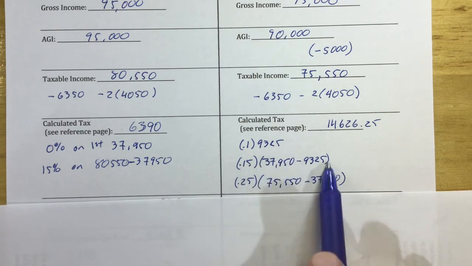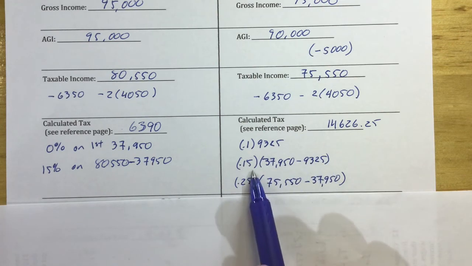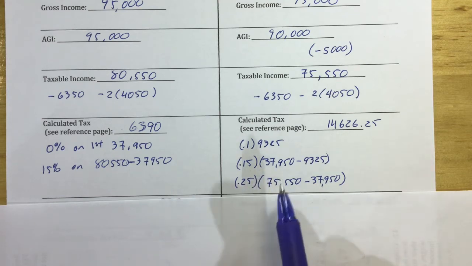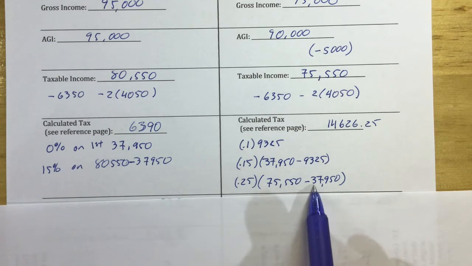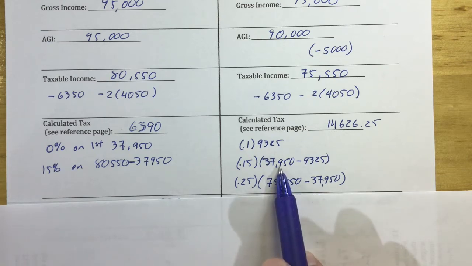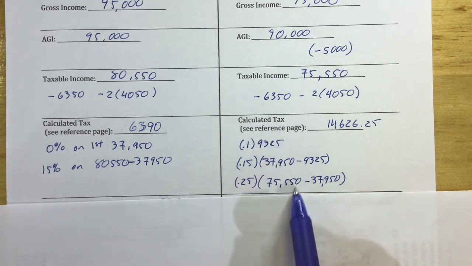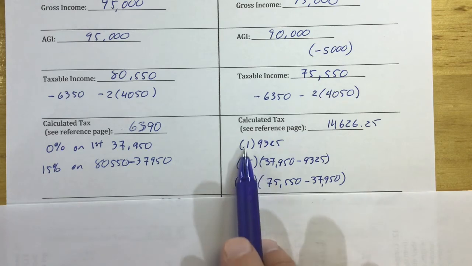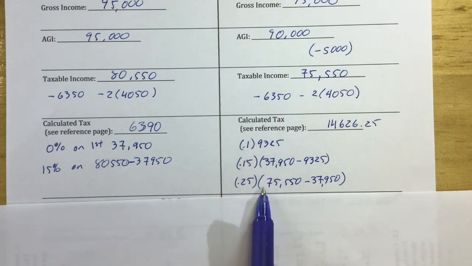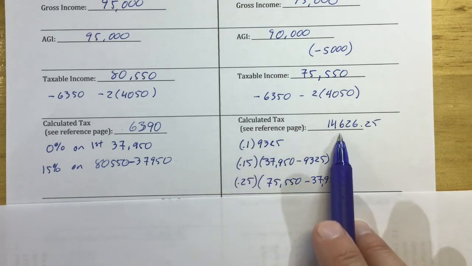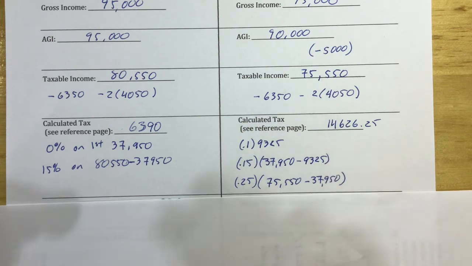So that's the entire amount of money that you could pay within the 15% tax bracket. And then we take her actual amount minus the top of the 15% bracket to figure out how much money is going to be within the 25%. So I didn't break these down individually, but all together, if you add these together, it turns out to be a grand total of $14,626.25.